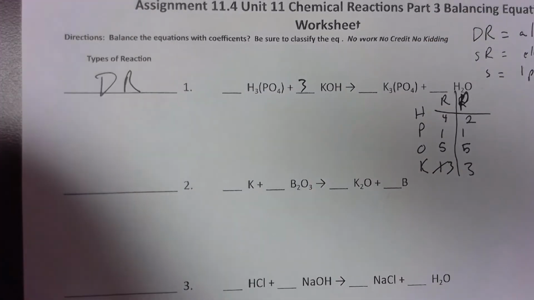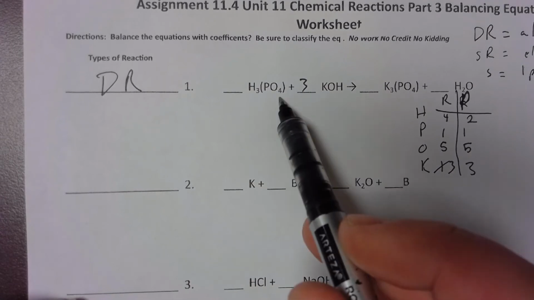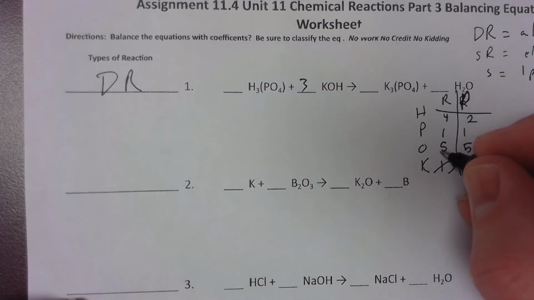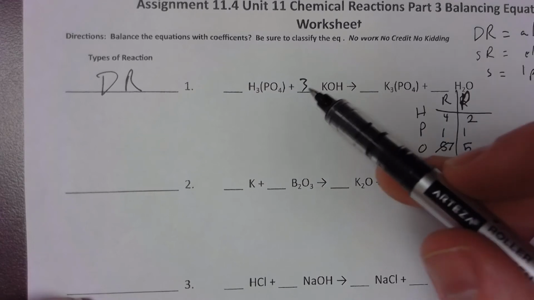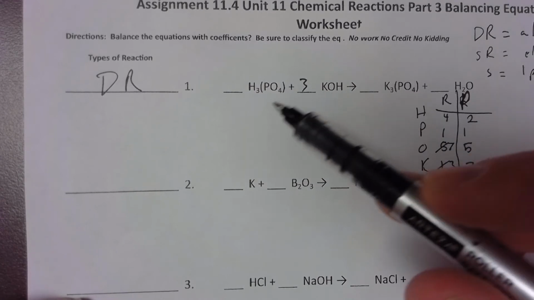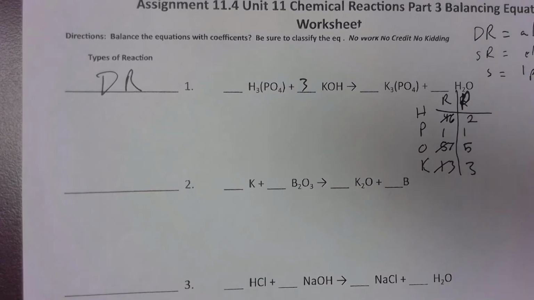So now we have 3 O's and 4 O's, so now we have 7 O's on this side. And we have 3 and 6, so it's 6 total H's over here. So our phosphorus is still the same.